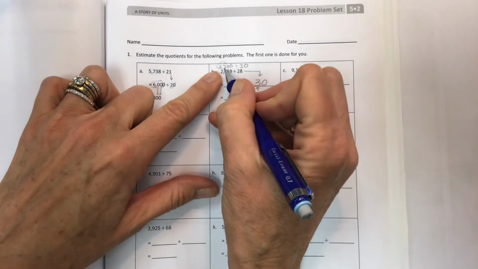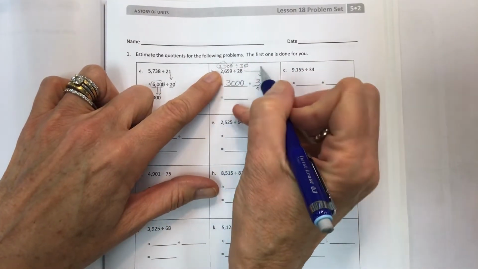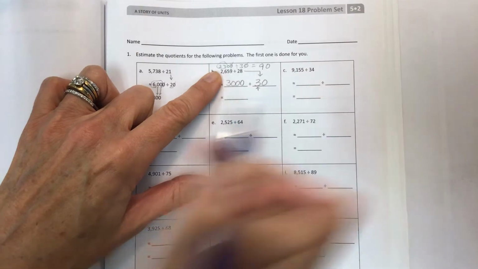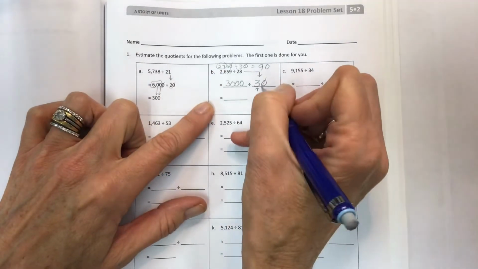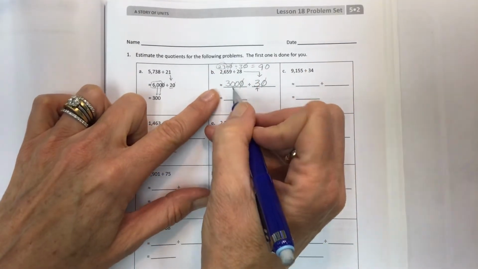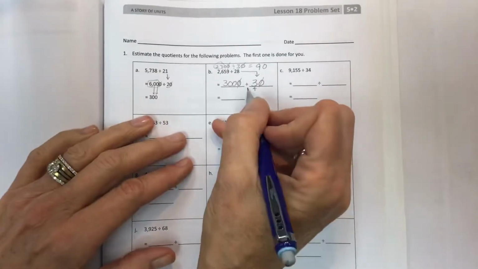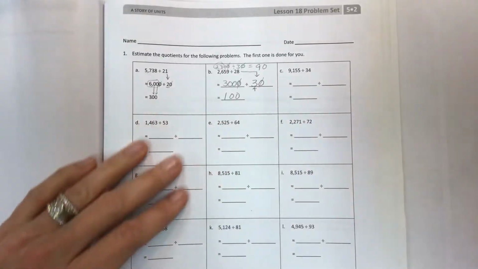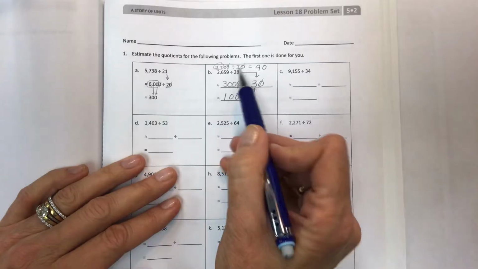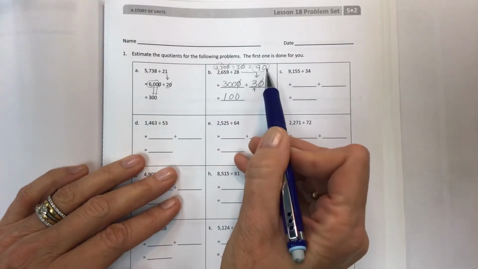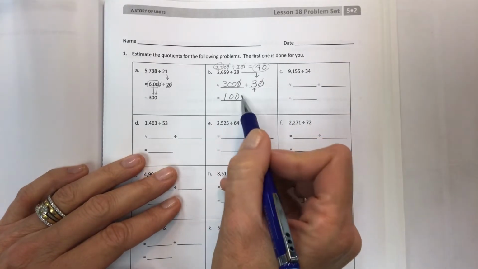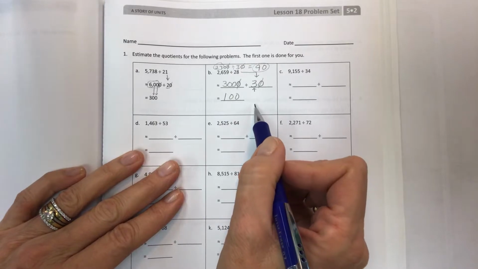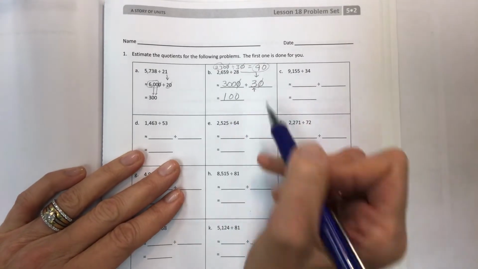So I really prefer doing the offsetting zeros, and my answer would be 90. And then the book says, oh, the kids might still be thinking in terms of tens, and so then their answer would be 100. So I'm saying I like this. Book says we like this one. Whatever. Estimates may vary, so they're both correct.